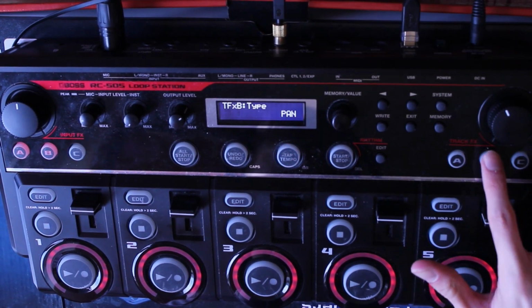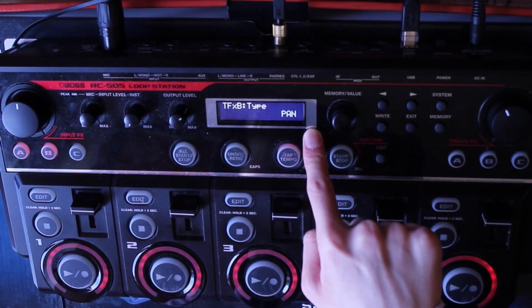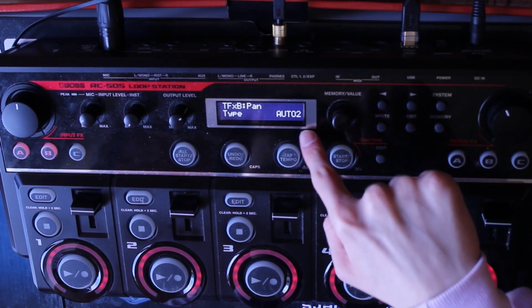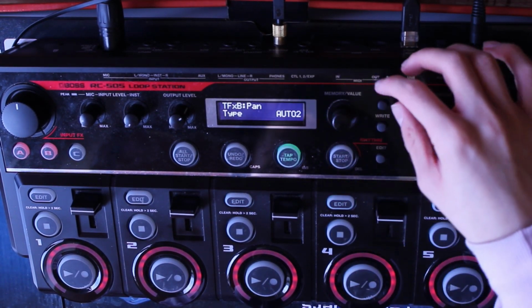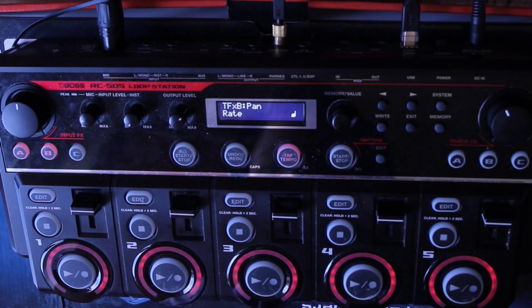On track effect B is a pen with type of auto 2. So auto 2. Okay. Rate is a quarter note. The depth is 100, and the step rate is a dotted quarter.